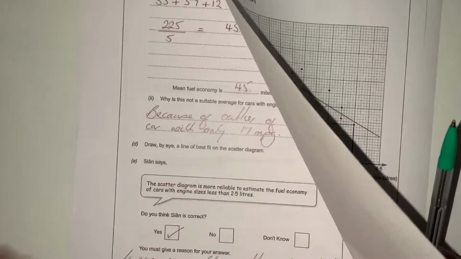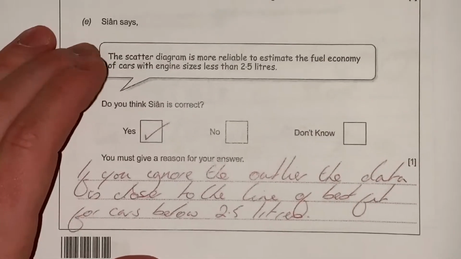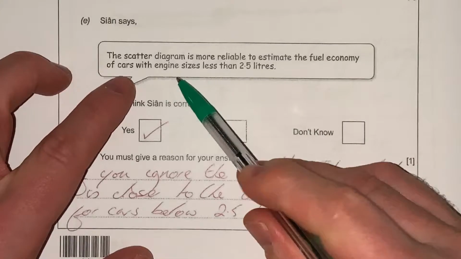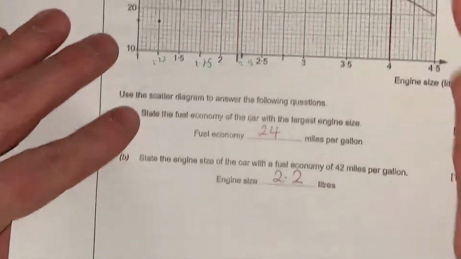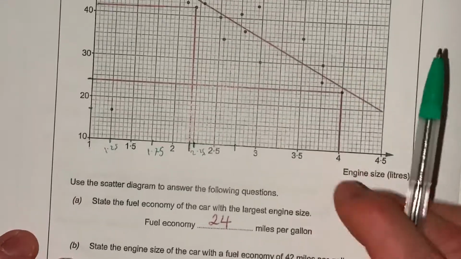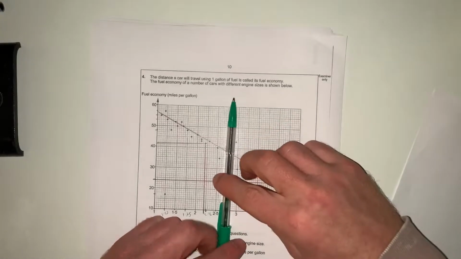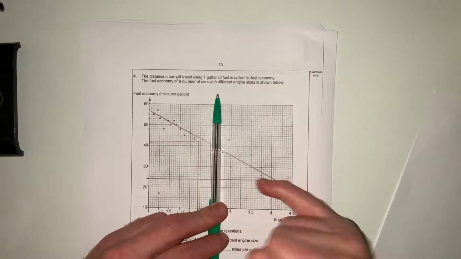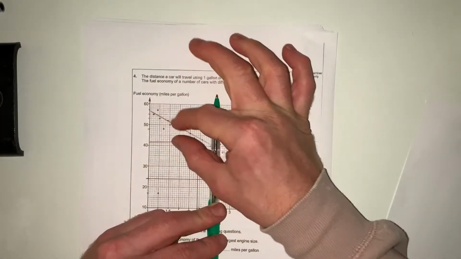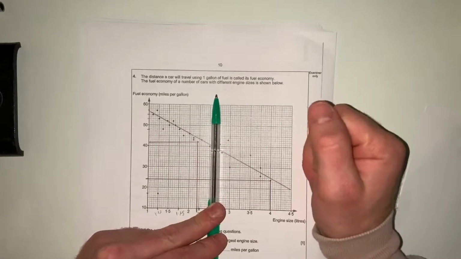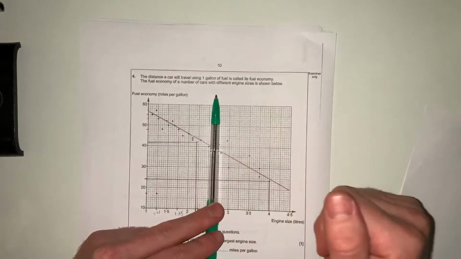So the last bit: the scatter diagram is more reliable to estimate the fuel economy of cars with engine sizes less than 2.5 litres. So where's the cutoff point of 2.5 litres? Well, that is going to be by here. So let's have a look. If I zoom out again, look at all the dots. This side, what do you notice about the dots? Well, they're a lot more spread. This side, they're a lot closer together, apart from this one down the bottom. So is it more reliable for less than 2.5 size engines than it is bigger?